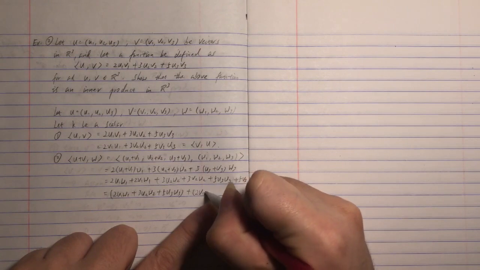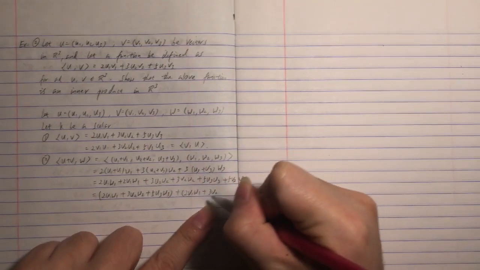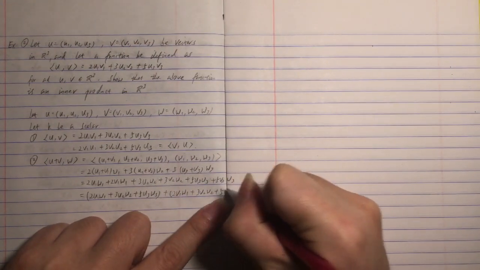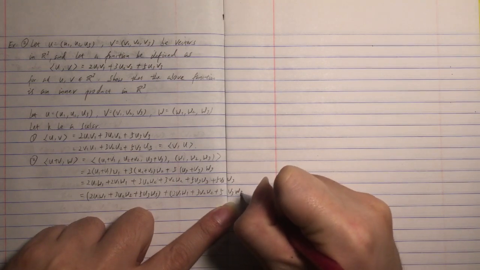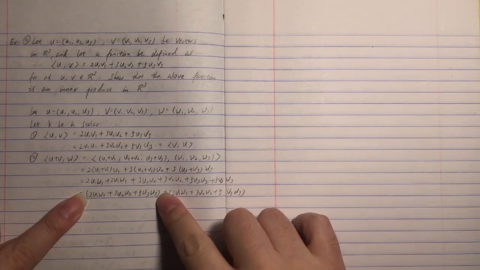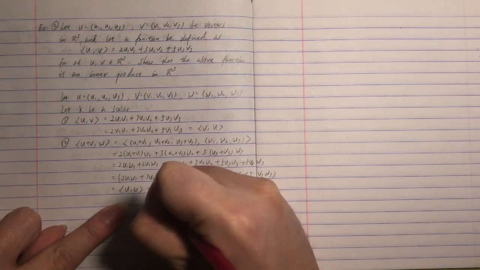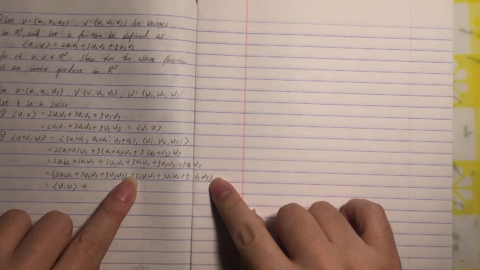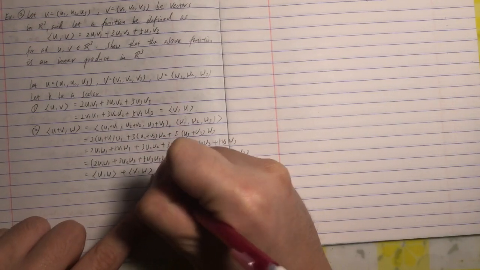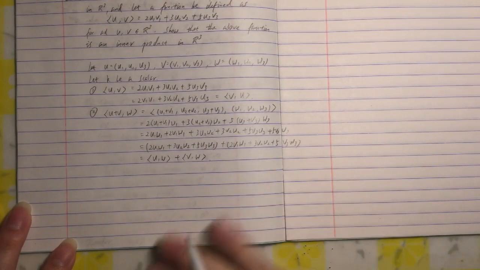I have 2v1 w1 plus 3v2 w2 plus 5v3 w3. The first parenthesis is the angle bracket u comma w. The second parenthesis is the angle bracket v comma w. So axiom 2 is satisfied.